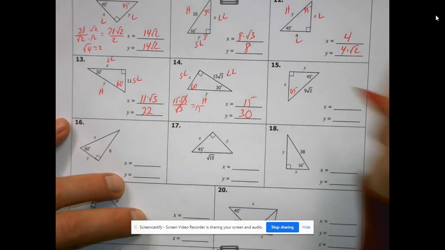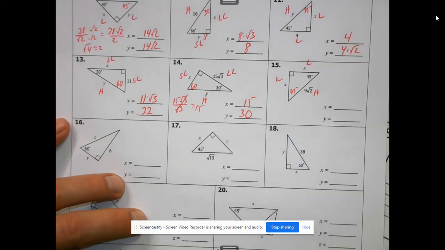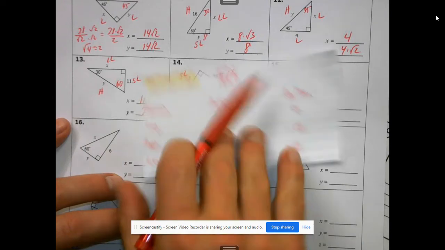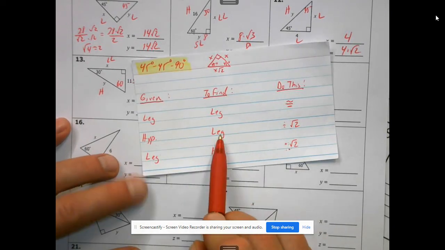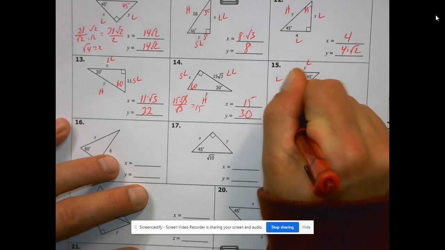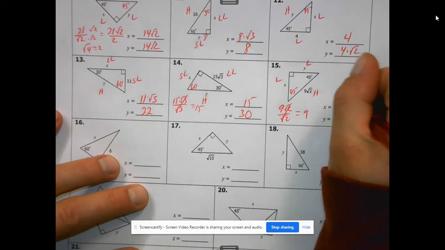Number 15, you got a 45, 45, 90. X and Y are your legs. That guy's your hypotenuse. Given hypotenuse, need leg. Divide by square root 2. 9 square root 2 divided by square root 2. Those cancel out. You just get 9. So your legs are 9 each.